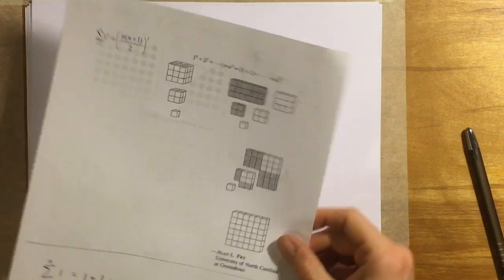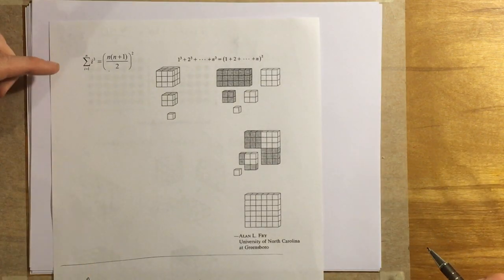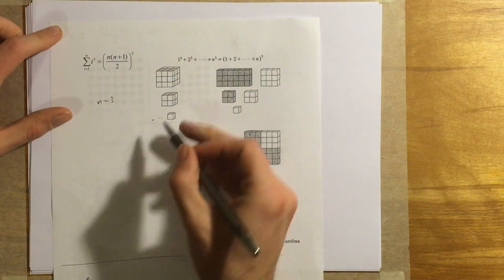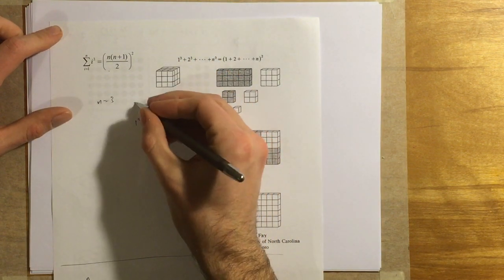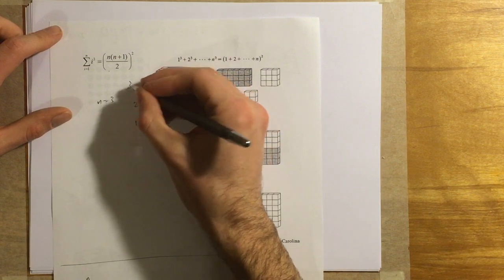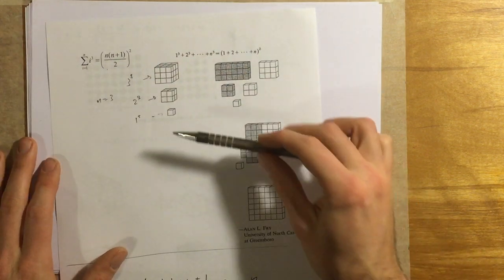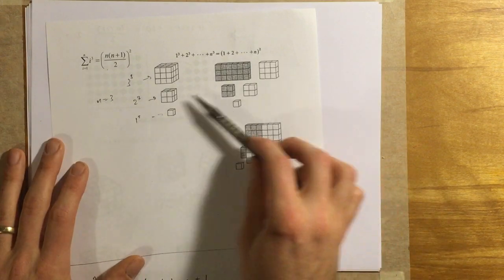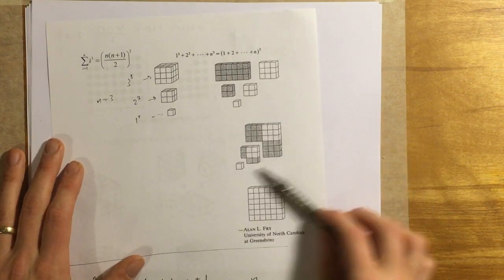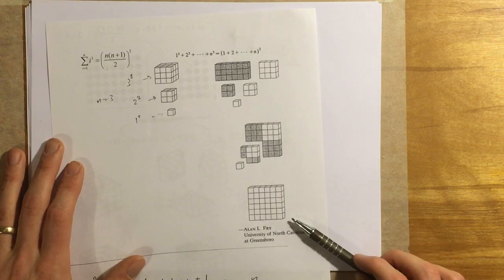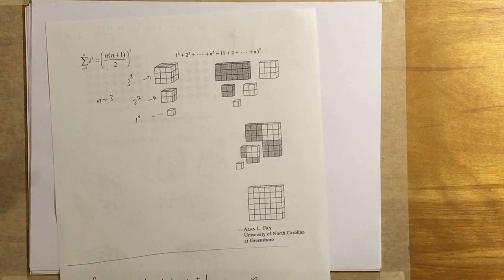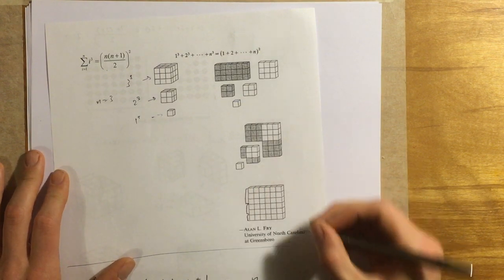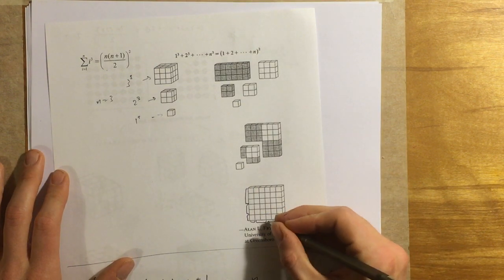And then there's one more. The last one is for cubes. So here again we have n equals 3. Here's 1 cubed, and here's 2 cubed, and here's 3 cubed. Okay, so 1, 2, 3. What you do is you take these and you split them up. You split these cubes up into pieces, and then you rearrange the pieces into a big square, and it turns out that this is 1 plus 2 plus 3 by 1 plus 2 plus 3.